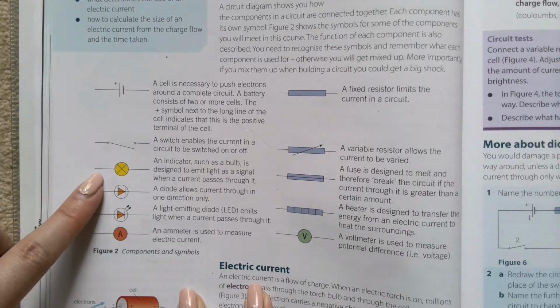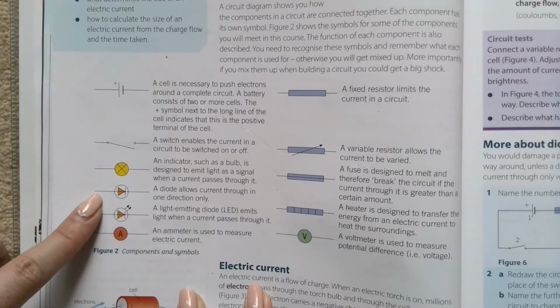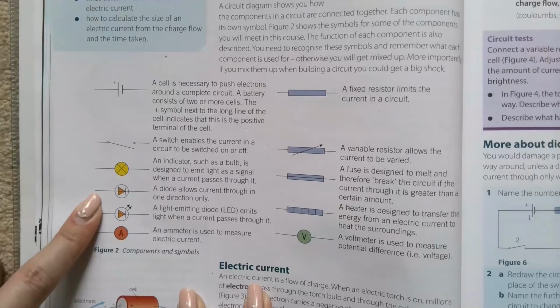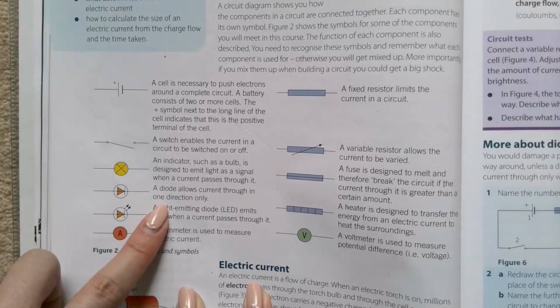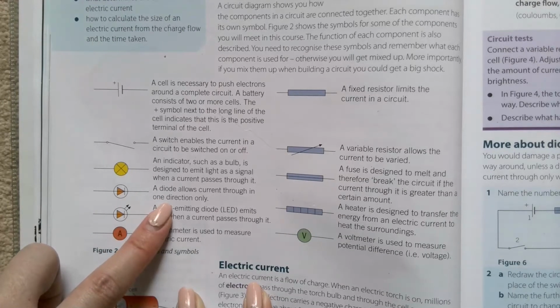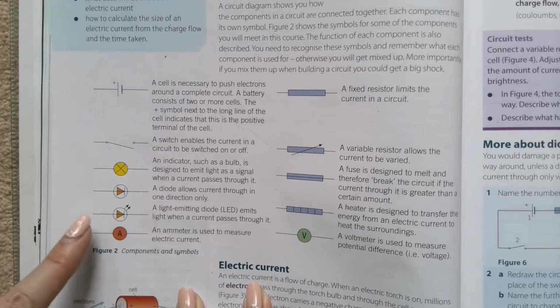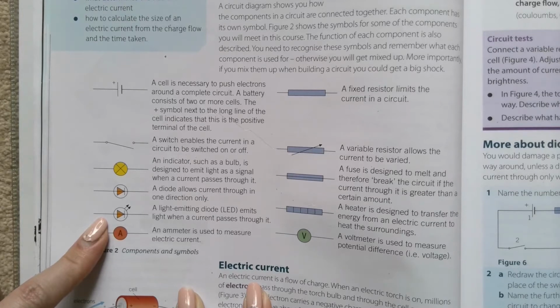Next one is a bulb. An indicator such as a bulb is designed to emit light as a signal when current passes through it. This one is a diode. You might not have heard of this. A diode allows the current to go through in one direction only, and it's important because if it goes through in a different direction, it can sometimes damage or break the piece of equipment that it's travelling through. This symbol is a light emitting diode, so an LED. It emits light when a current passes through it.